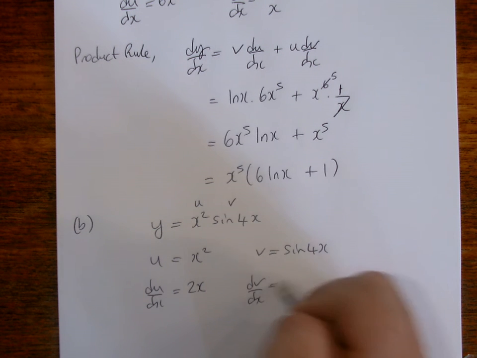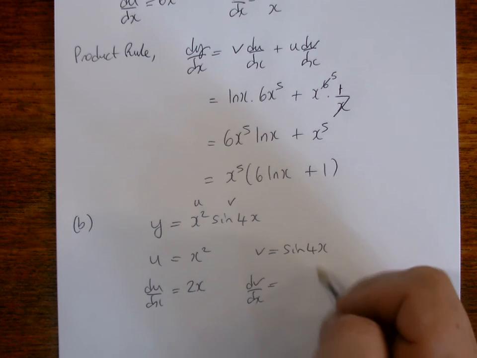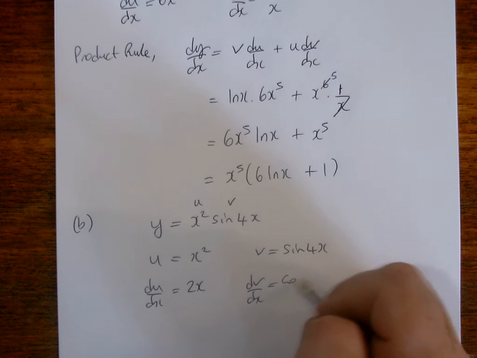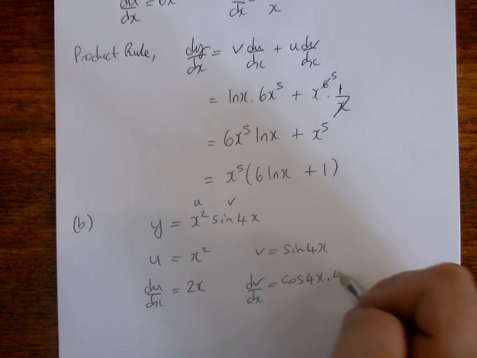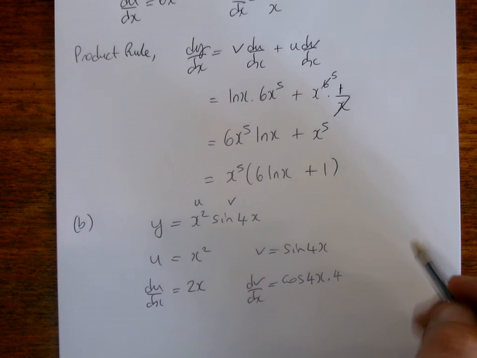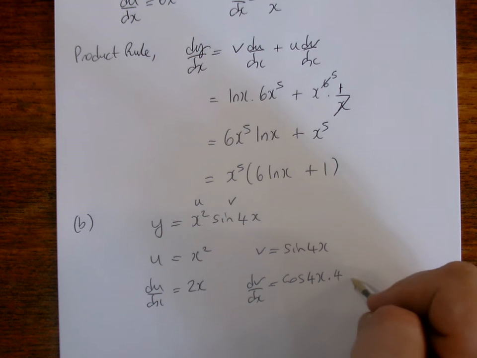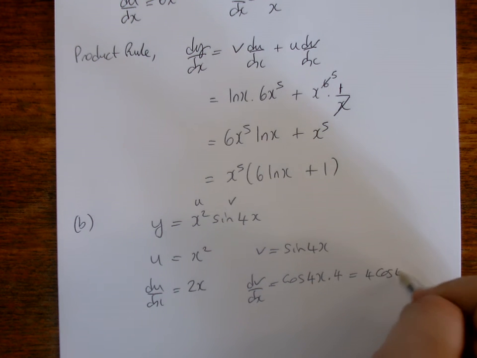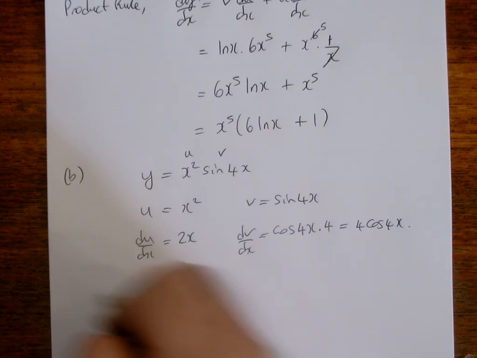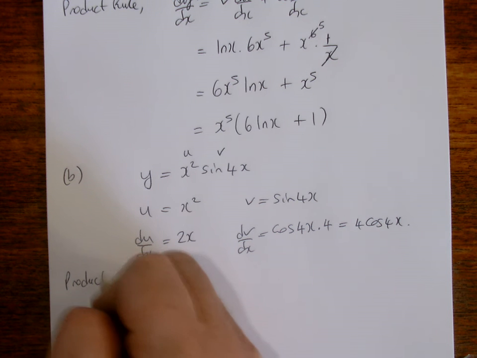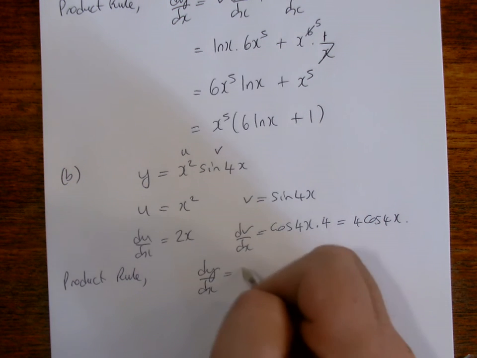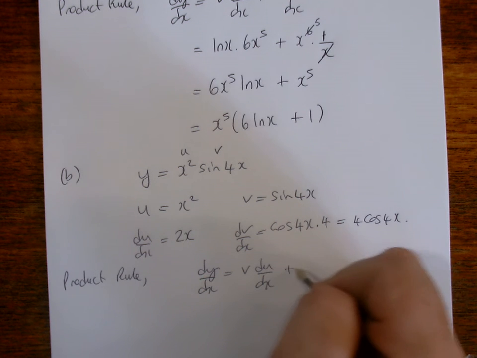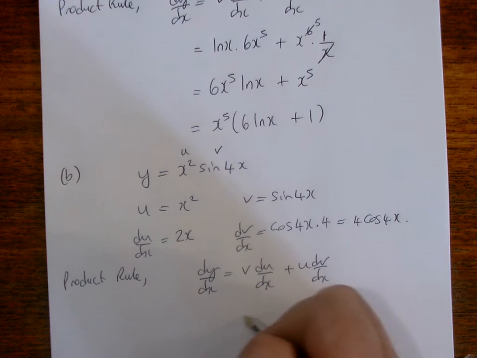dv dx, then differentiate sine 4x. Well, sine becomes cos, doesn't it? So it becomes cos of 4x times the derivative of this here, because it's a function of a function. So you get cos 4x times 4, which is 4 cos 4x. Then the product rule, which is again v du dx plus u dv dx.